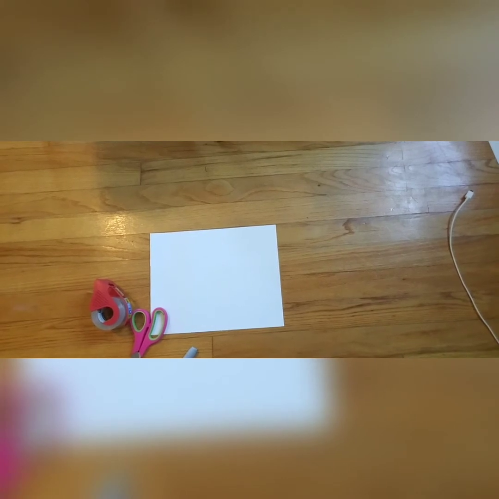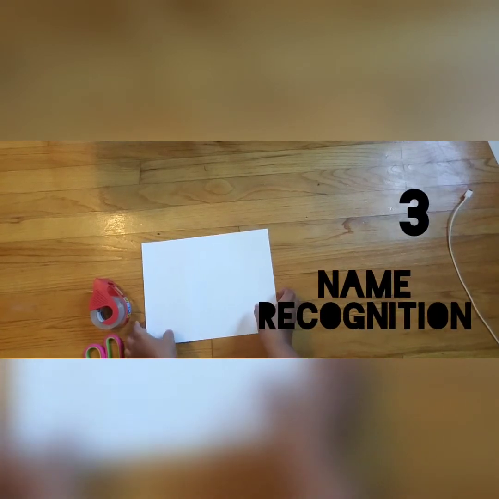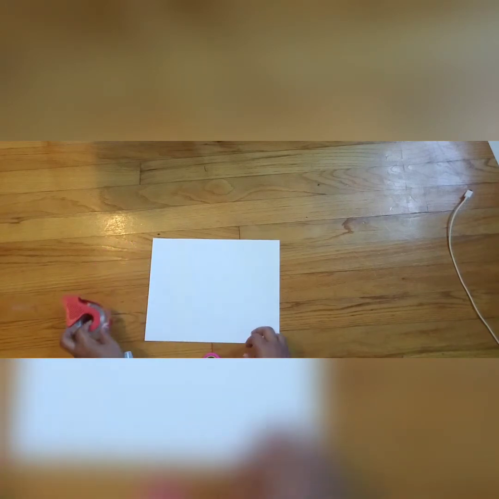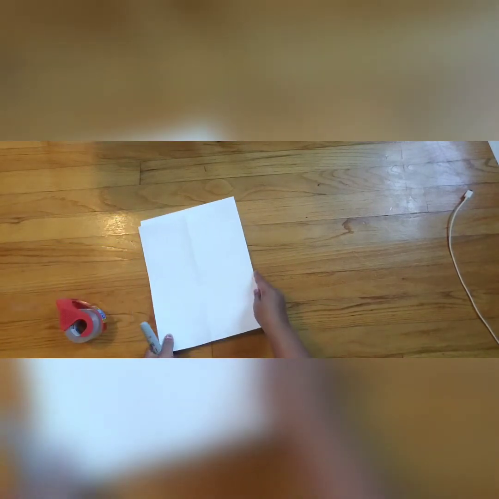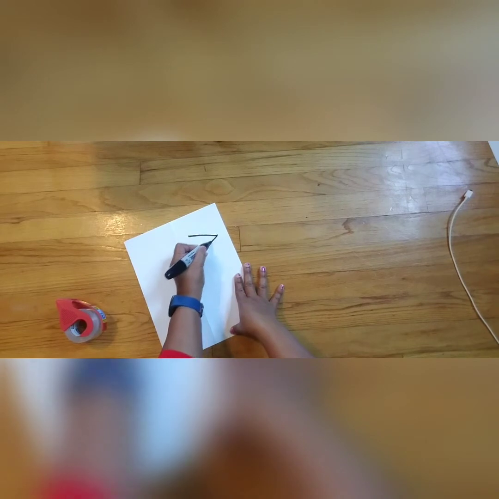So number 3 is going to be name activities, practicing their name. And all I have here is a piece of copy paper, some scissors, a marker, and some packaging tape, which is optional. But I'm going to go on and fold this paper like this. And I'm going to write a name. All right, so let's see. Just going to write a name, like you would write your child's name. I'm just grabbing a name.